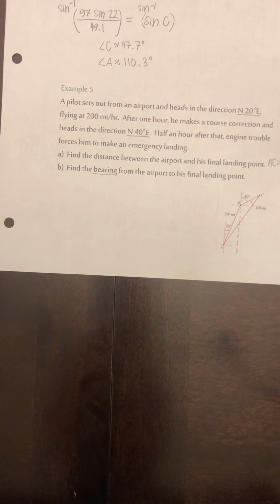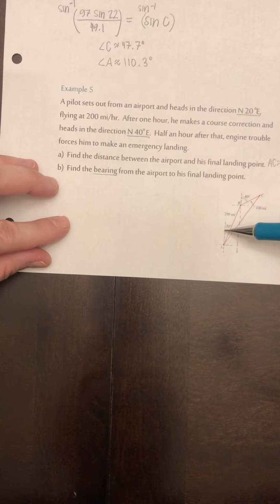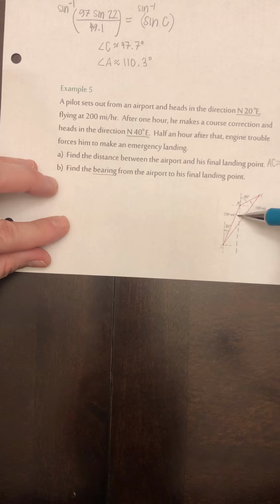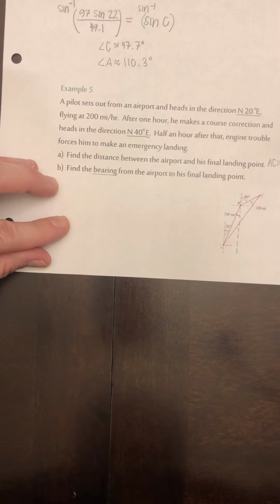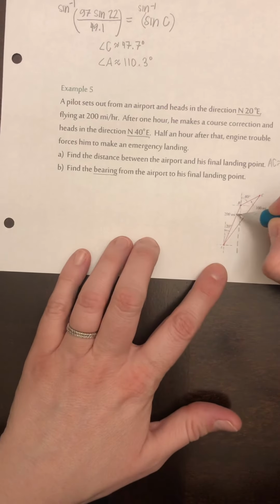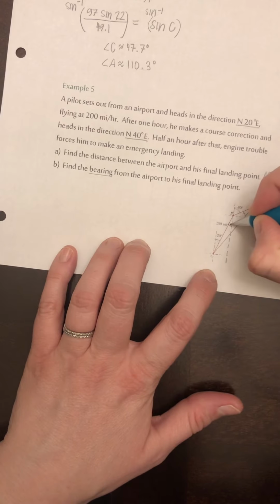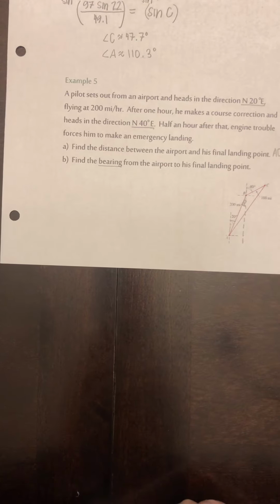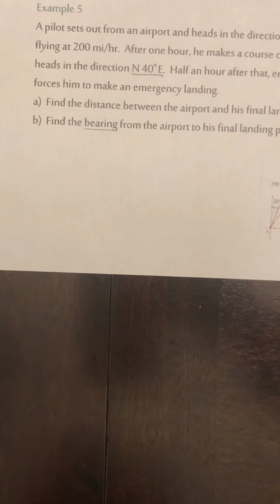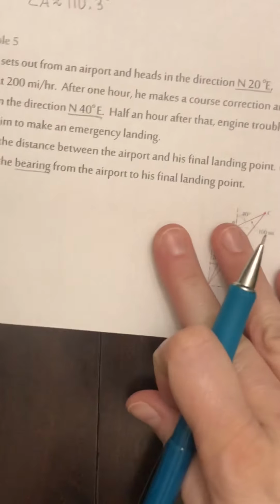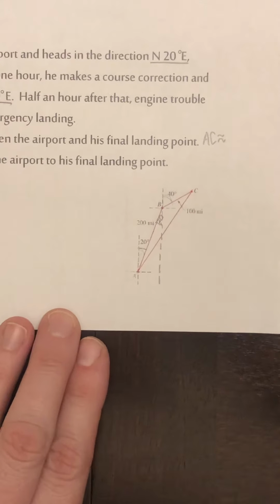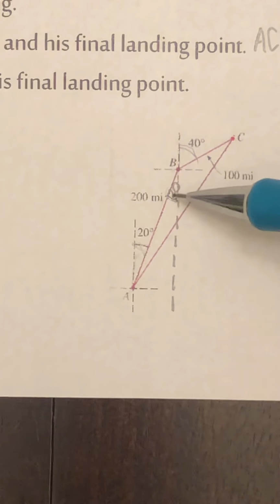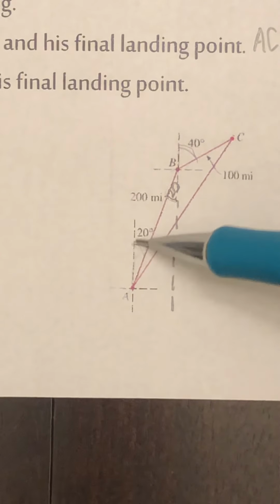So looking at the picture, this angle right here is 20, and it would be alternate interior from this angle right here. So I now know that that particular measurement, and this is going to be hard to write in here, is 20 degrees, because those are alternate interior angles. Let me see if I can make that a little bit bigger for you. Can y'all see that? So we have a 20-degree angle right here, because those are alternate interior angles.